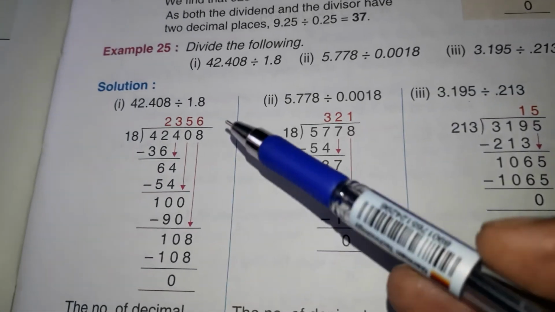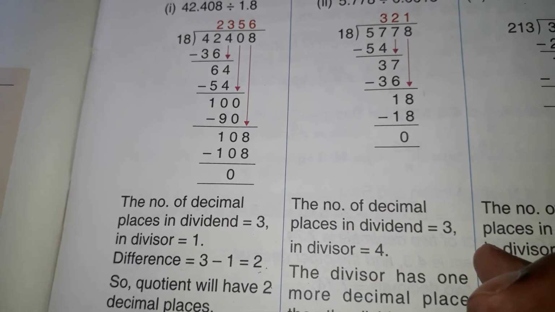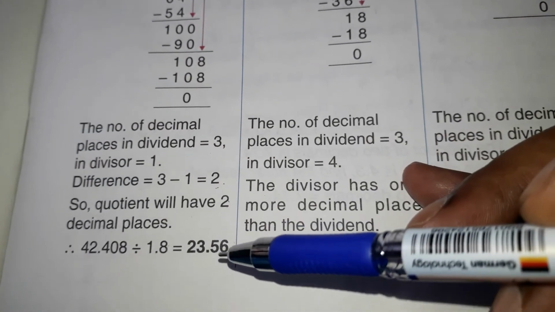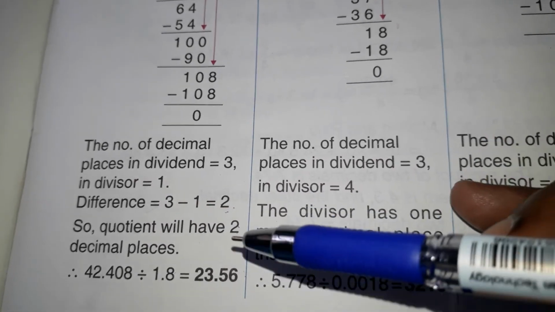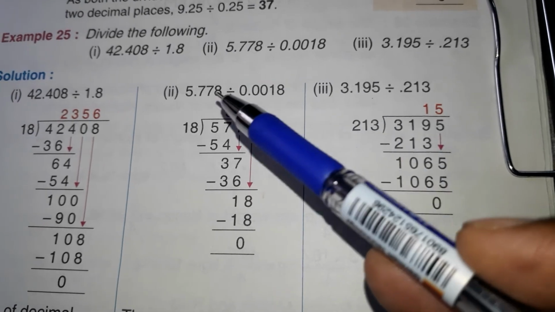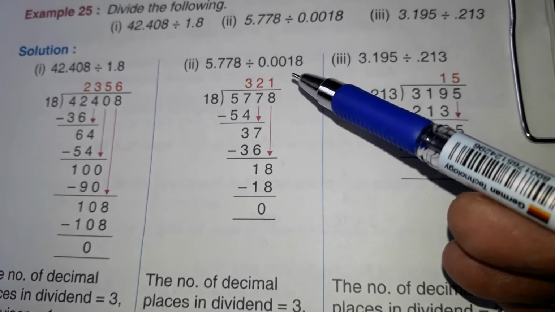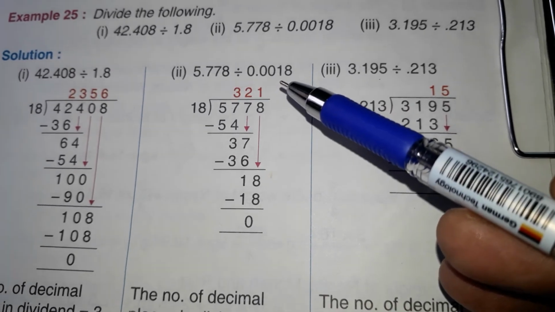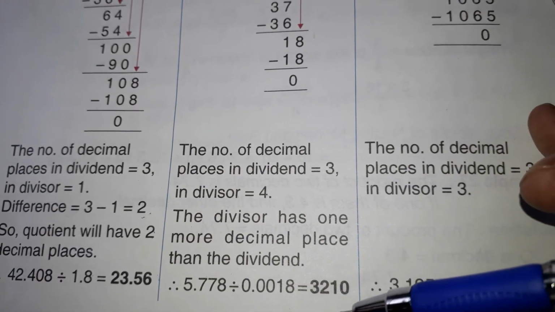Once again, repeating: when the number of decimals in the dividend is more than the divisor, put the decimals in the answer, equal to the number of decimals in the difference. Now in case the divisor decimals are more than the dividend, then don't put the decimals; put zeros beside the answer. Put the zeros beside the quotient. How many zeros? Equal to the number of decimals in the difference.